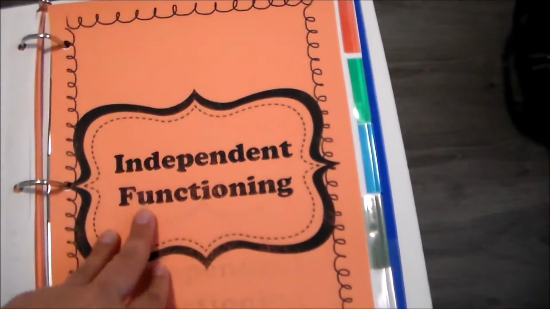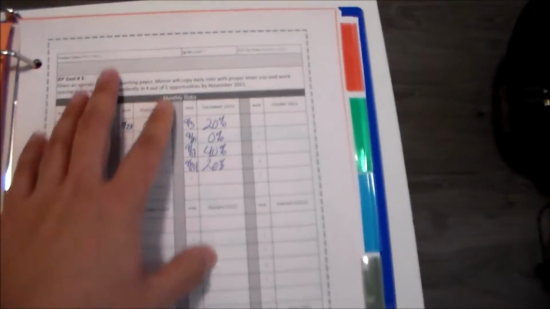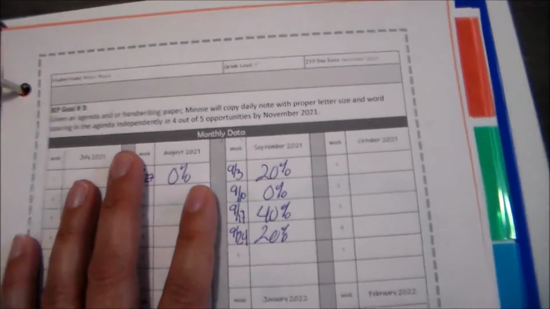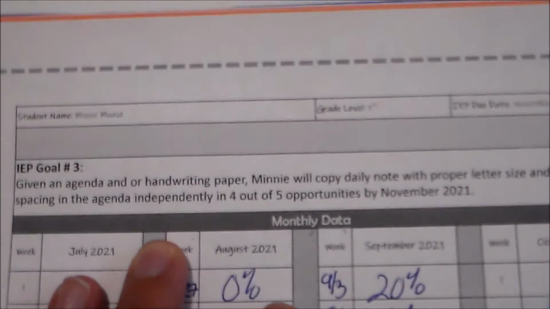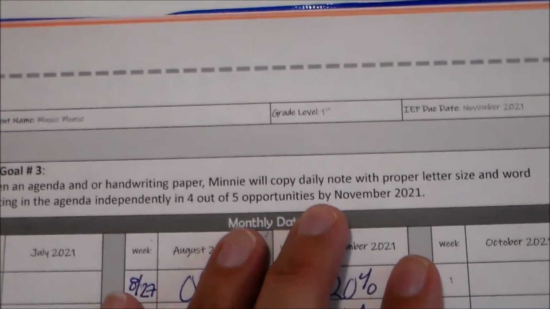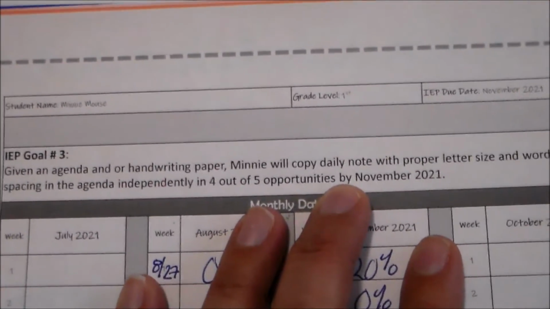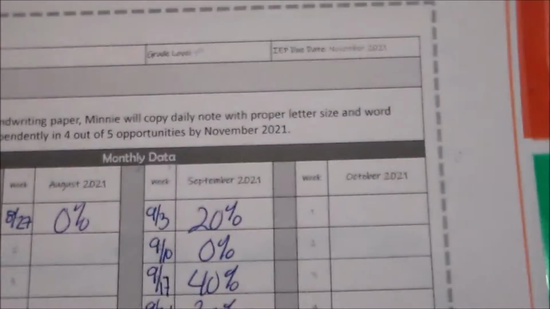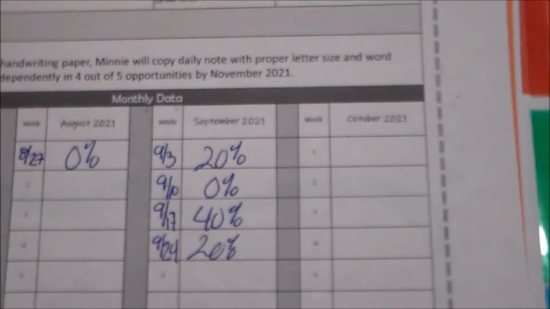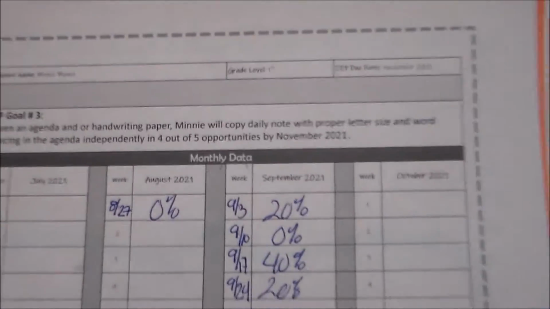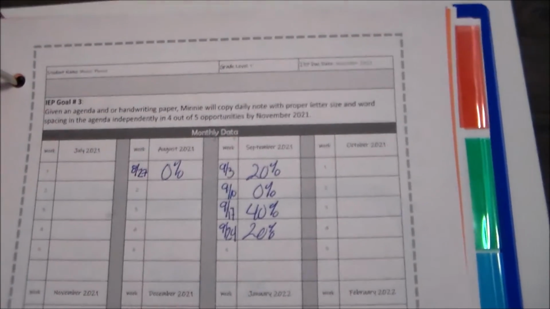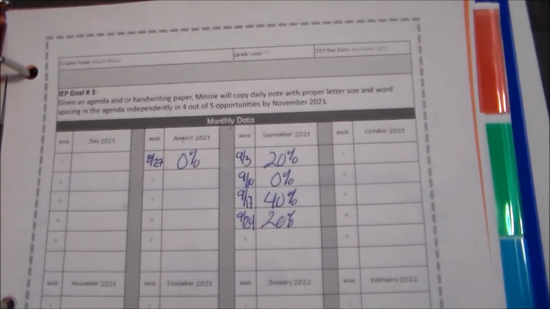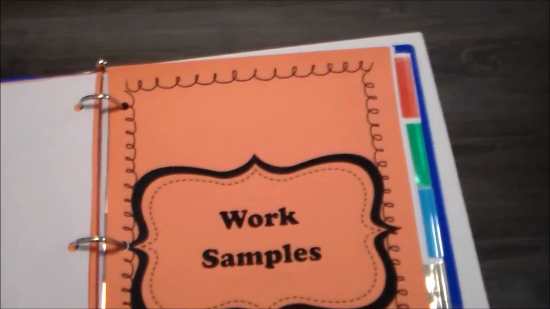My next one is independent functioning. Same thing, I have my IEP goal. Now in this one, my student actually was using the agenda to practice the inherent writing skills because it provided boundaries, and it was something they had to do every day, to push their independent skills. So here's what I have done, because I have used this goal before with other students who were trying to become independent as they get older. What I did is I would put some random photocopies from the agenda as my work sample right behind it, because again, you want to have proof right there and then of what you've been doing with that IEP goal.